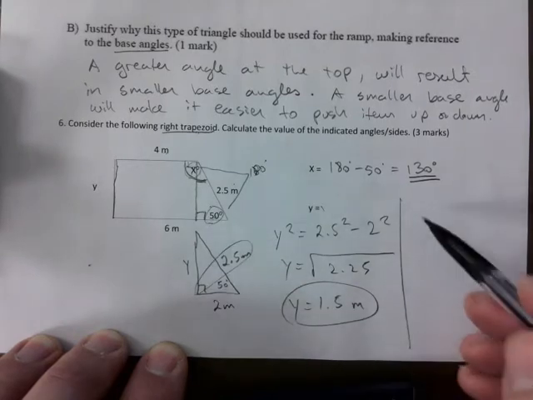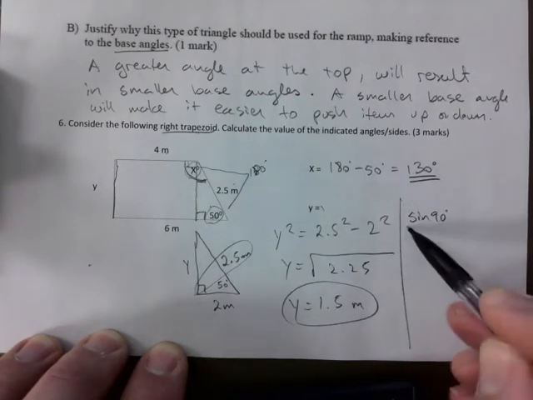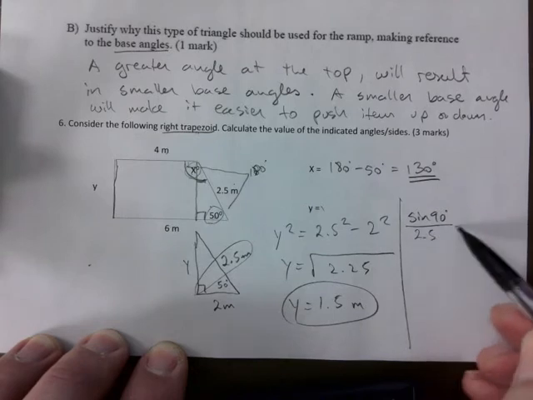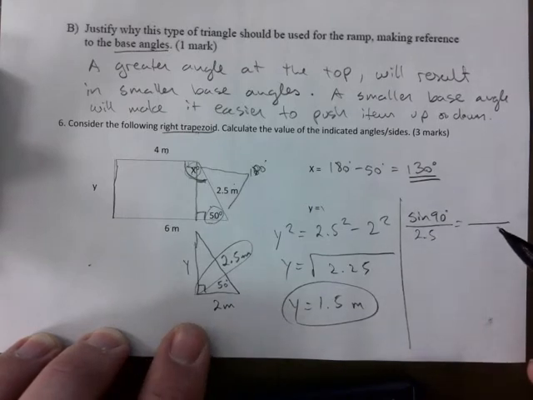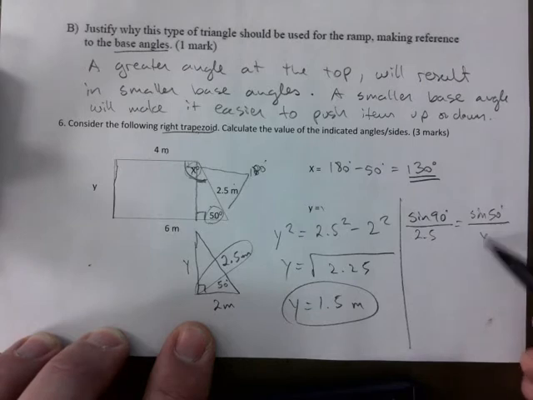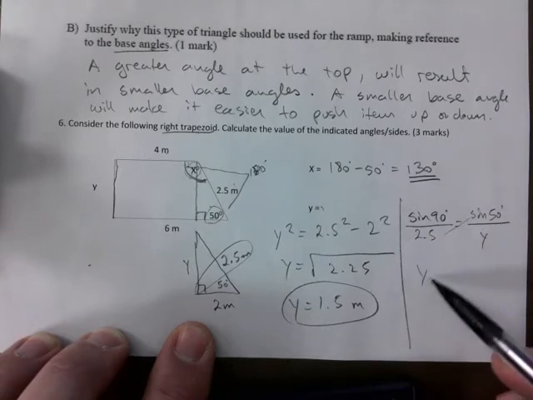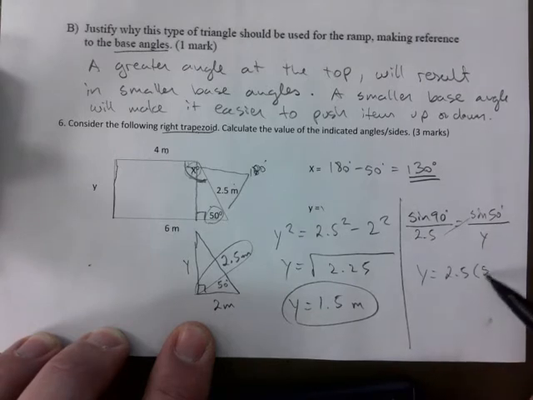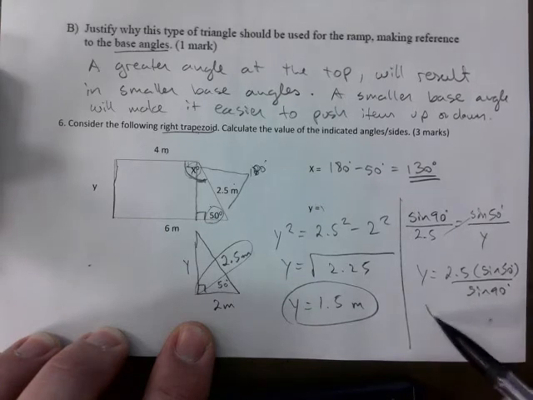So if you use that pair, sine of 90, and then it's sine of 50. I had to think of the sine law there for a moment. Cross multiply and divide. So it's 2.5 times sine of 50 divided by sine of 90, which is 1. So 2.5 times sine of 50, 1.92.